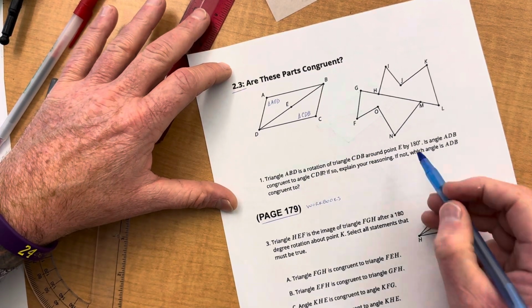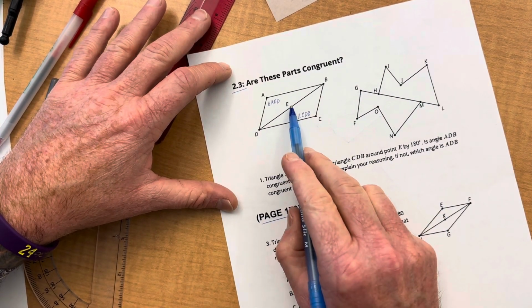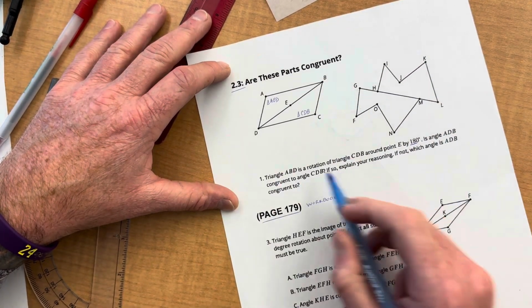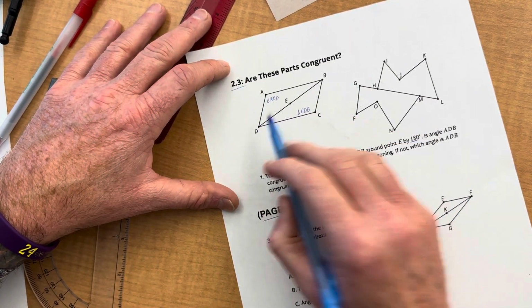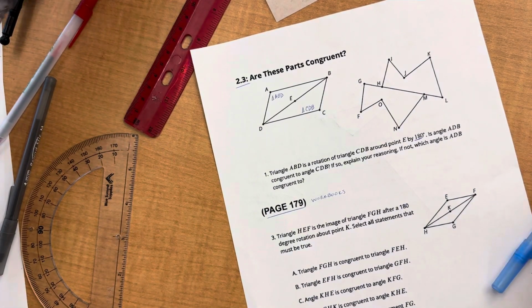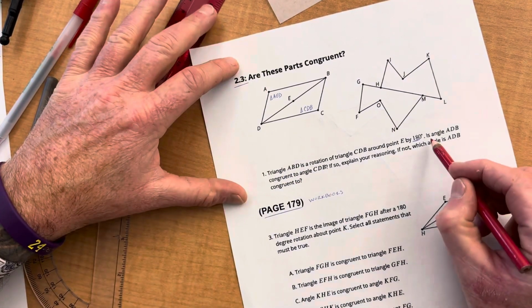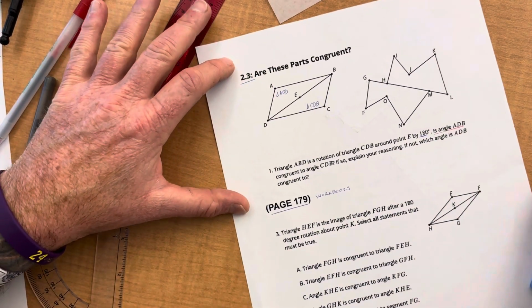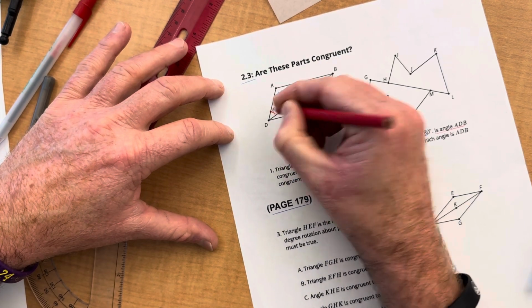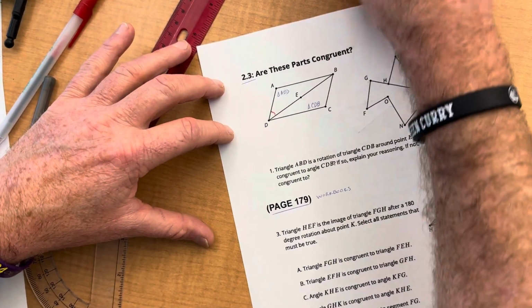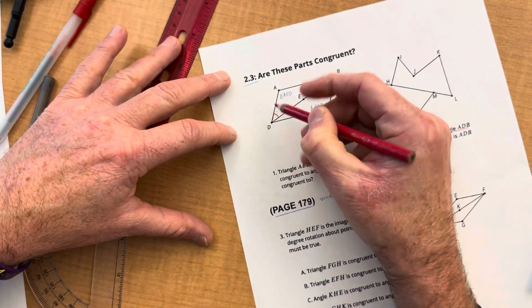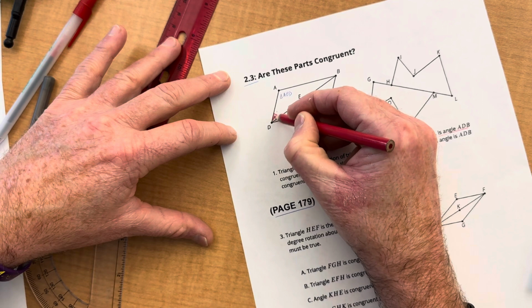Okay, so we rotate CDB around point E 180 degrees. It turns into ABD. Now they ask you, is angle ADB, this one, I'm coloring in red here.